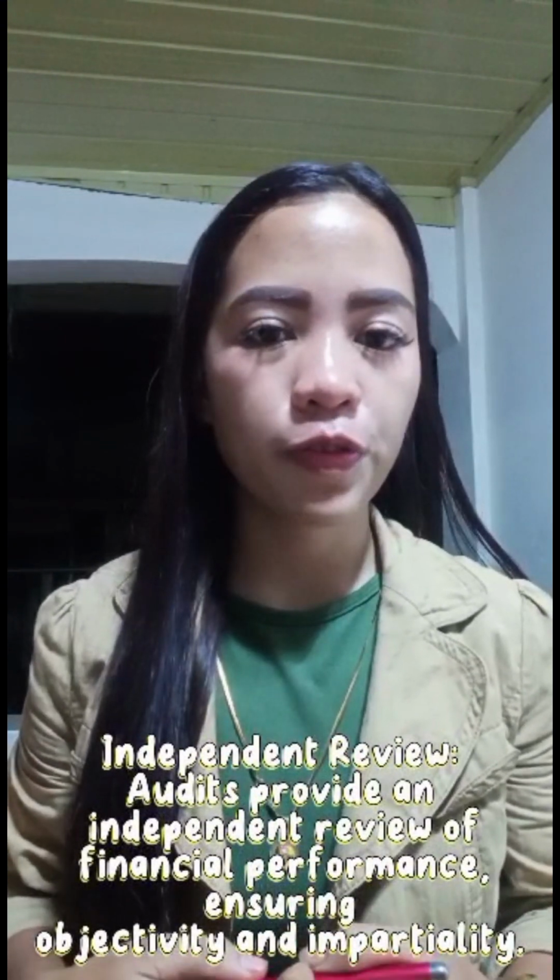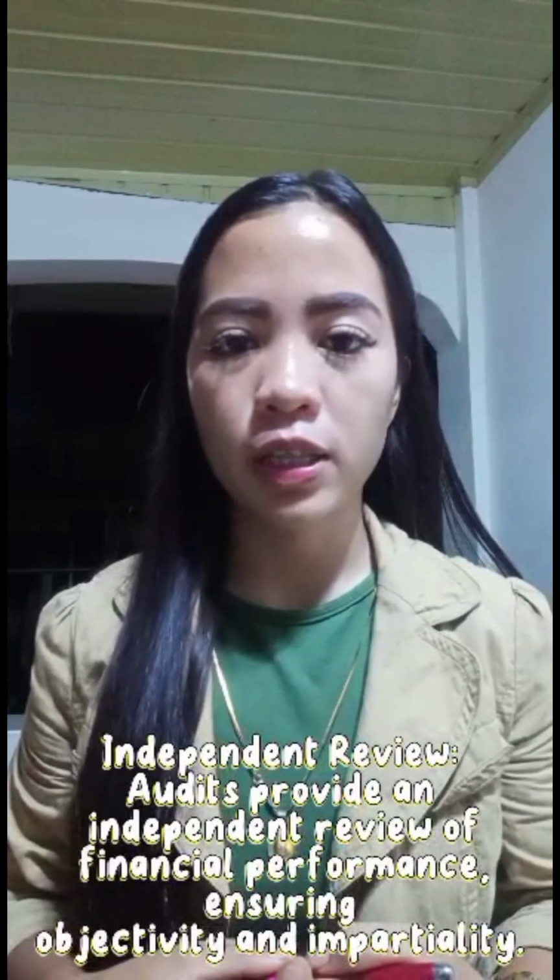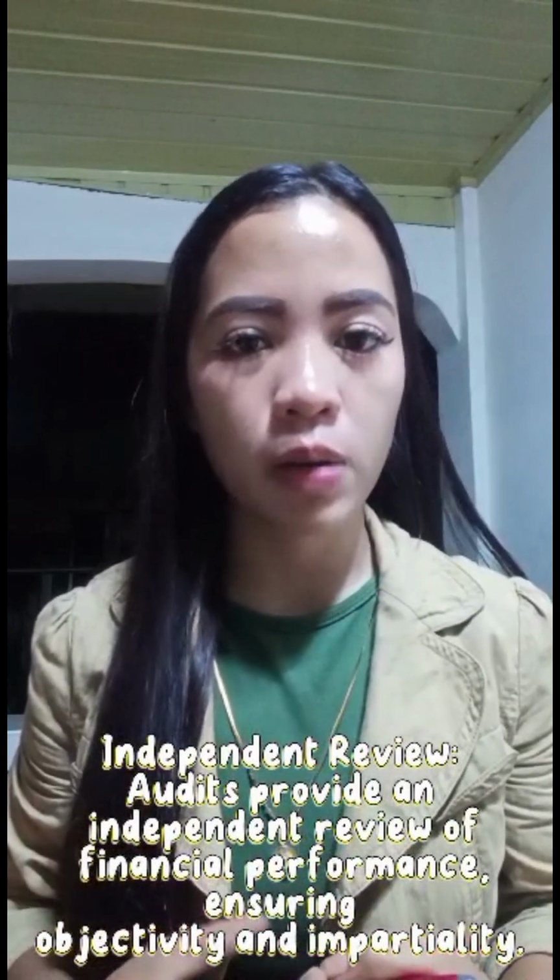So third is independent review. Audits provide an independent review of financial performance, ensuring objectivity and impartiality. So that means independent review means audits are conducted by external, unbiased parties, not part of the organization. So this ensures objectivity. So objectivity, evaluations are based on facts, not internal biases.